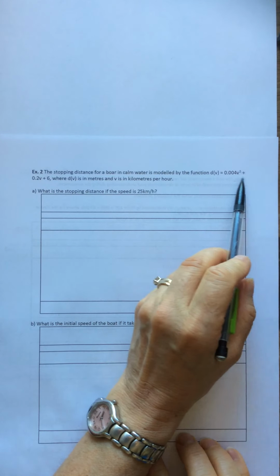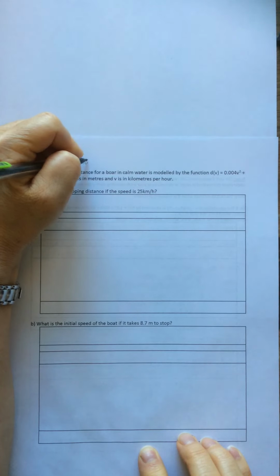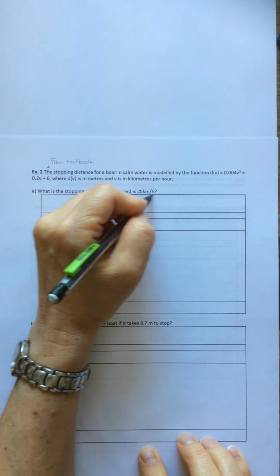Hello, we're back. Example 2. I'll move this over so it's all part of the same line. This is from the textbook, but I've changed the numbers, okay? So these numbers are different, all right?